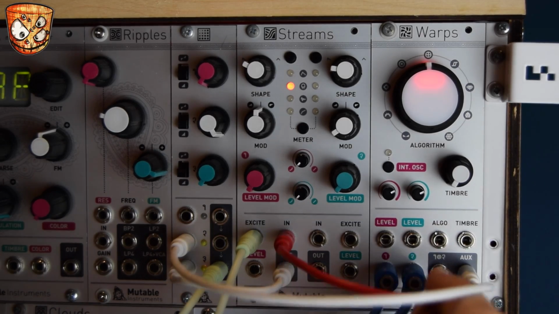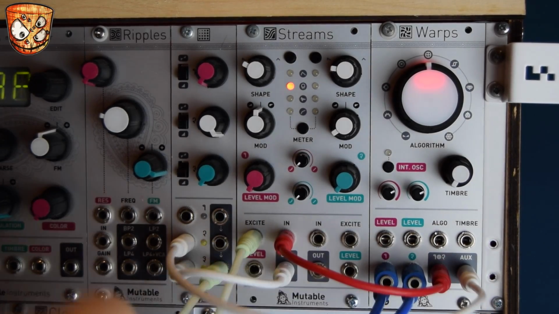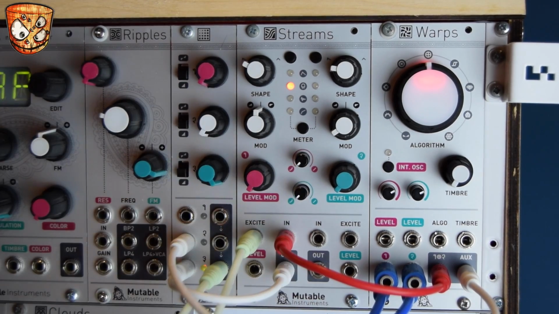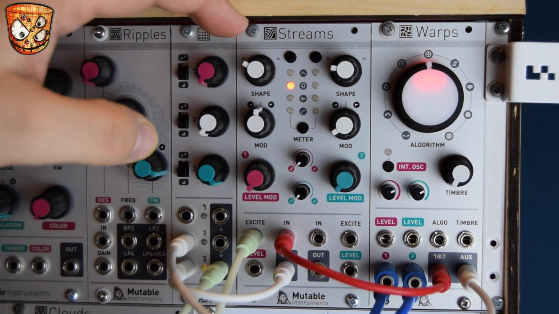Now taking the first output into Streams, I'm going to turn down the auxiliary in Shades as a mixer, and turn up Streams. Streams is in a virtual low pass gate, so it's emulating a low pass gate being struck with a different rhythm to that sequence. Some slightly longer notes.